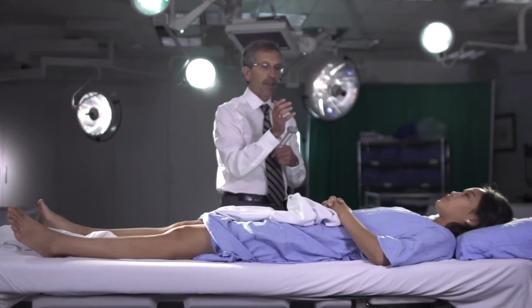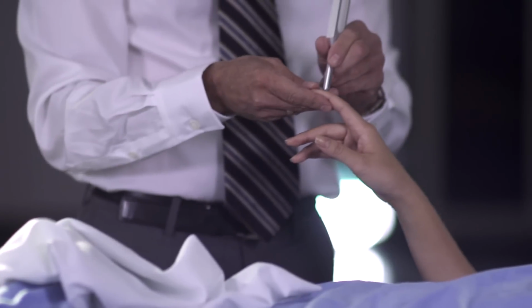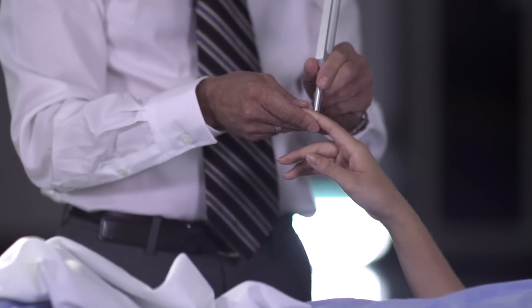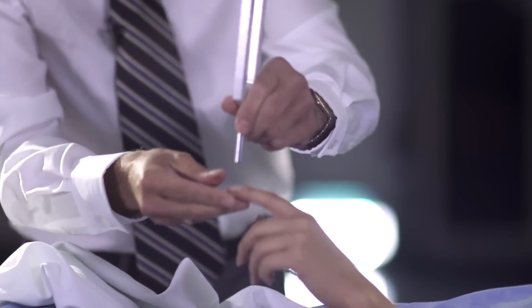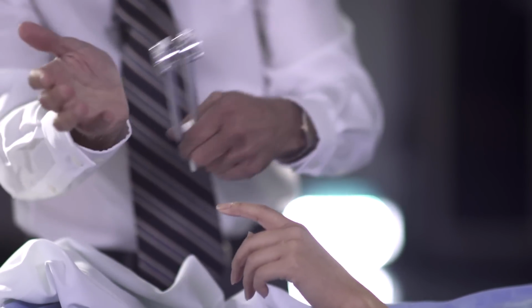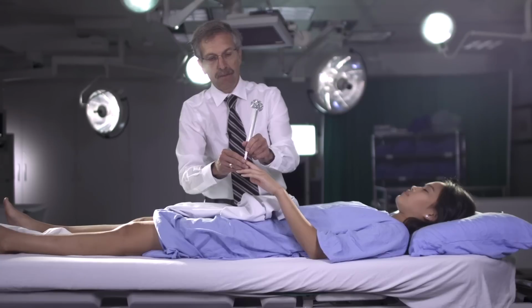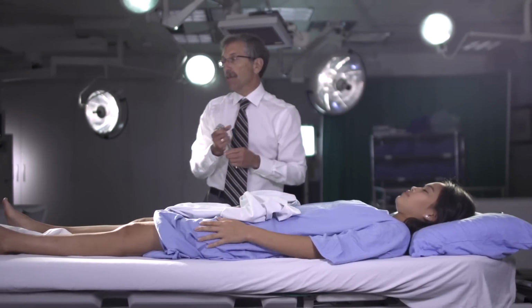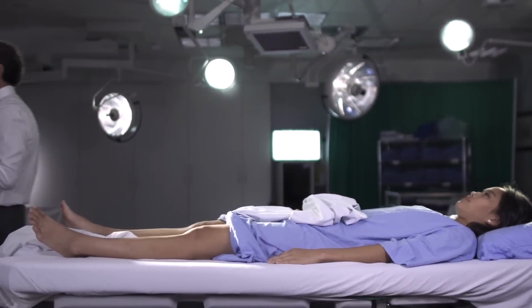Let's do it in the fingers now. So vibration or pressure? Okay. Vibration or pressure? Pressure. Vibration or pressure? Vibration. Very good threshold. So normal vibratory sense.